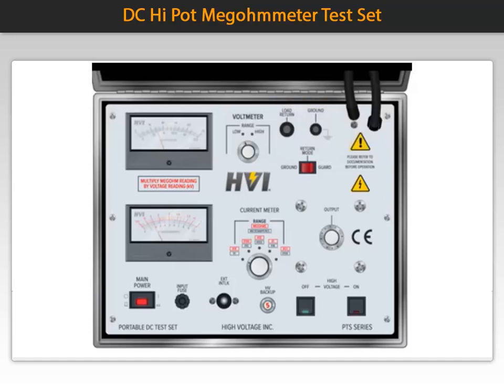Now let's look at the meters. On the top is the voltage meter that displays the output voltage. The meter has two scales controlled by a range switch. The output voltage is increased in steps by using this output dial. The current meter registers any readings generated by the test. It too has two scales that are regulated by a current meter range switch.